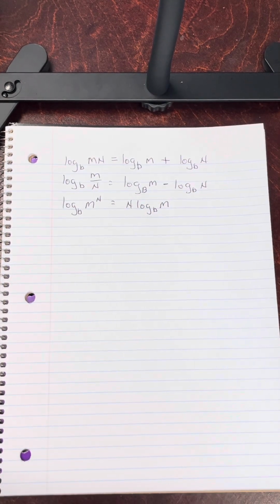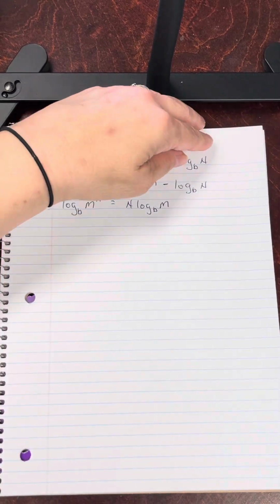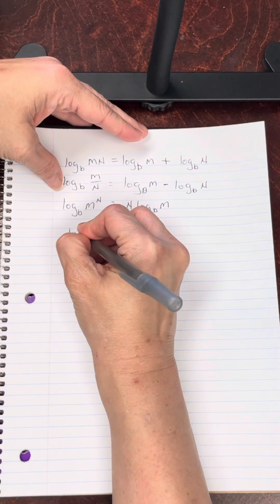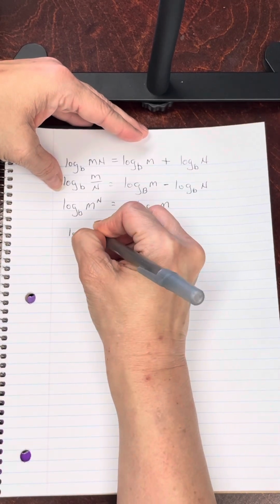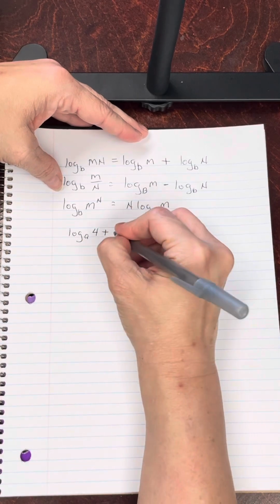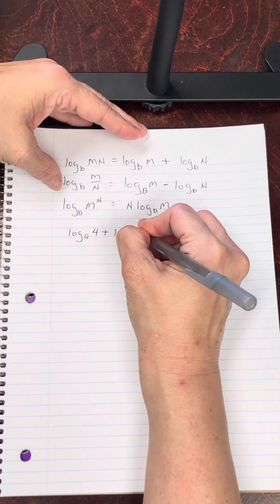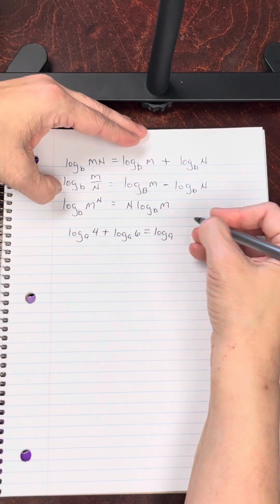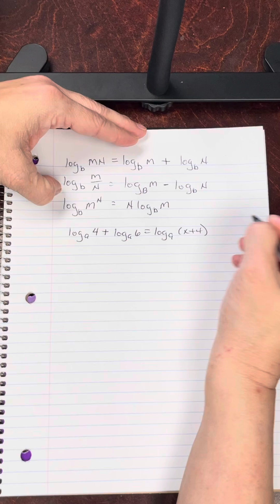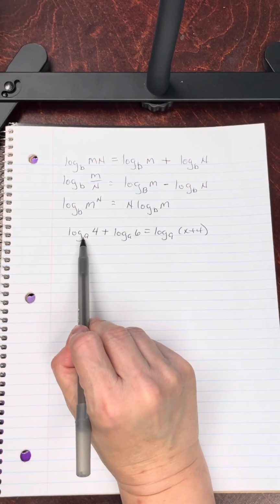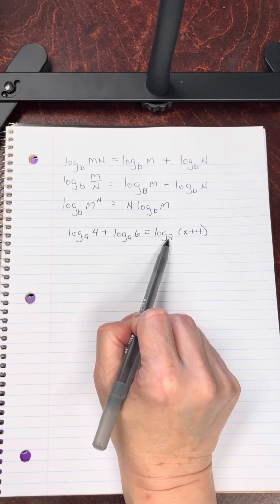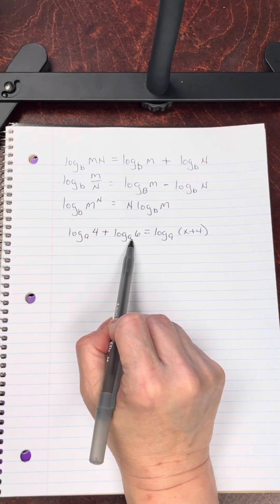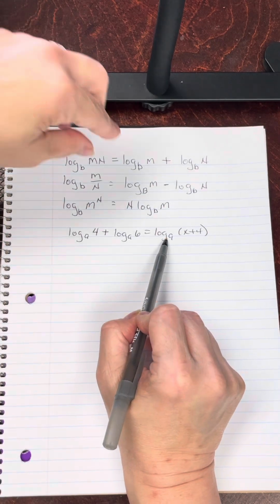Now that you know those three rules, backing up to page 287, example 1, it says solve log of a 4 plus log of a 6 equals log of a x plus 4. I need to recognize that all of the statements have a log base a. That's important. I can't do the problem if one of these is a log base b. They all have to have the same base, so I always check it first.